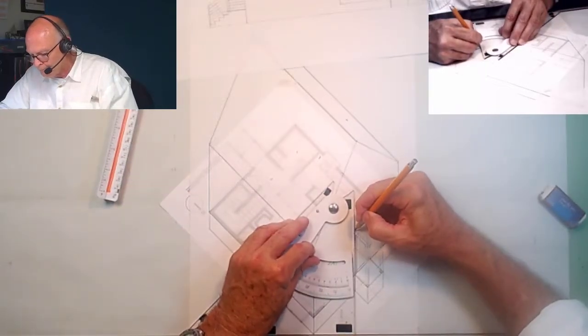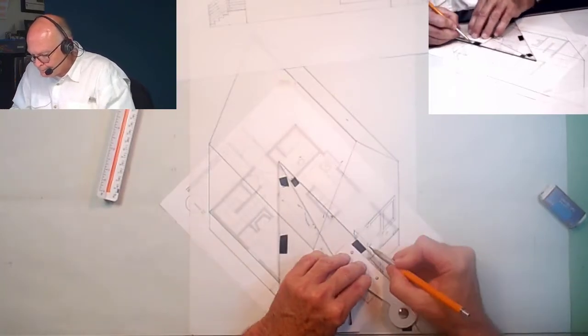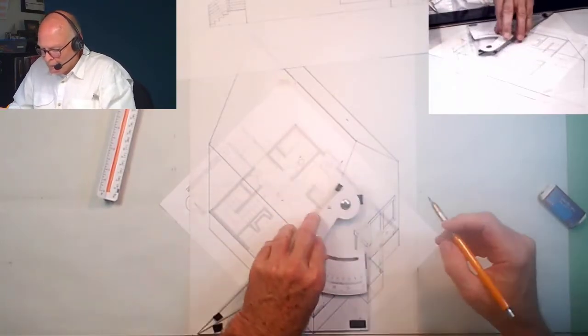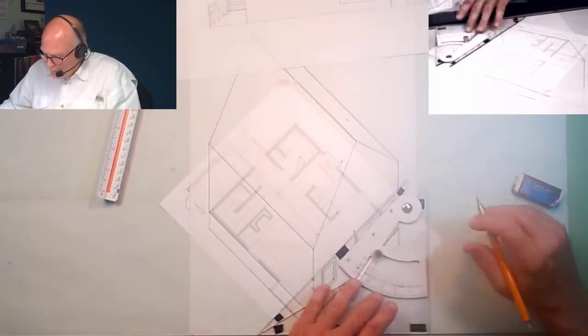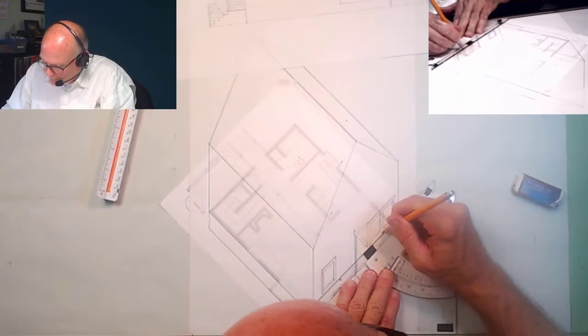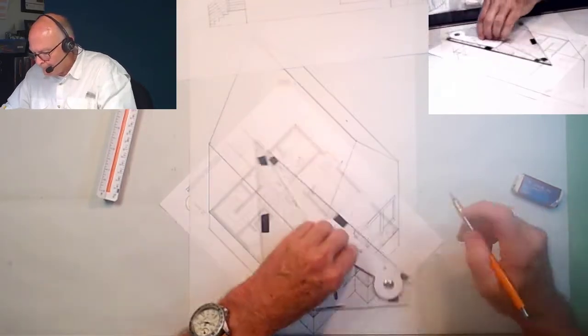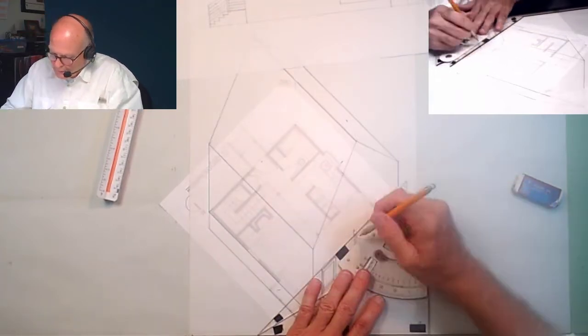Okay, so there's that fascia. And the other one has to line up so it comes over to this side right here, and it projects itself back.